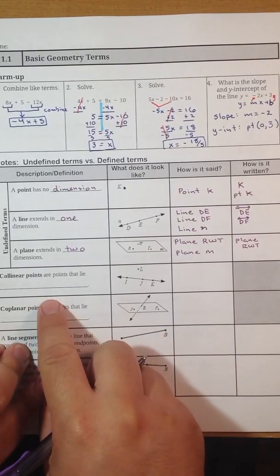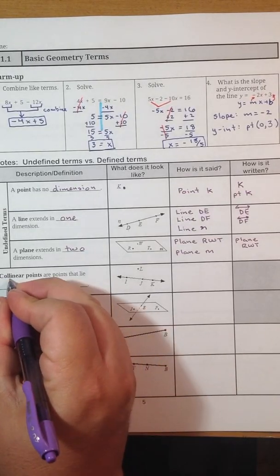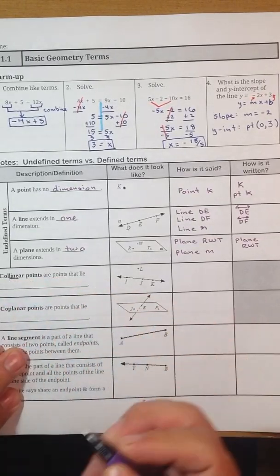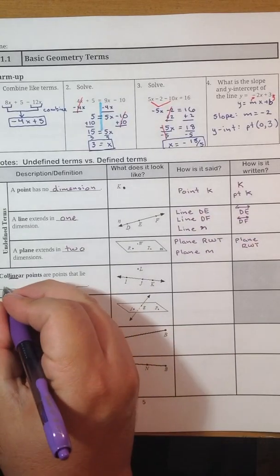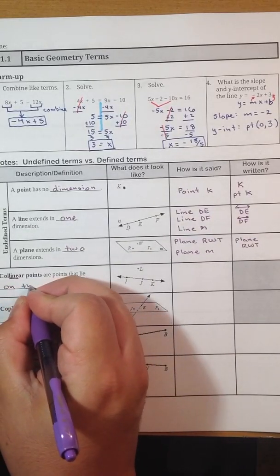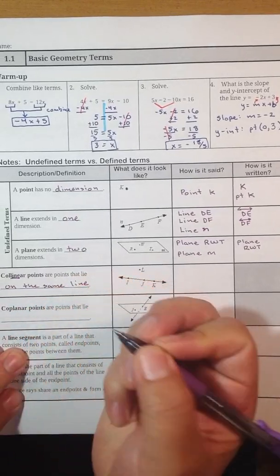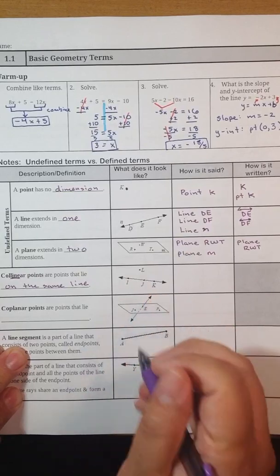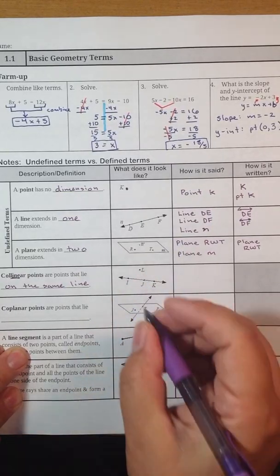All right, so next vocab word, collinear. Obviously, if you look at it carefully, the word line is in the word collinear, of course. So collinear points are points that lie on the same line. And so if you look at this picture, there's 4 points here, but there's only 3 of them that are considered to be collinear.